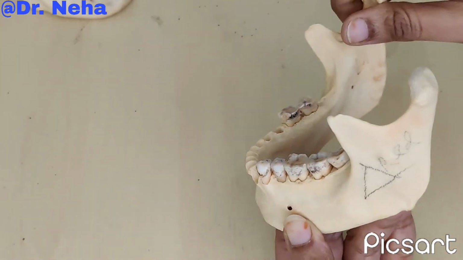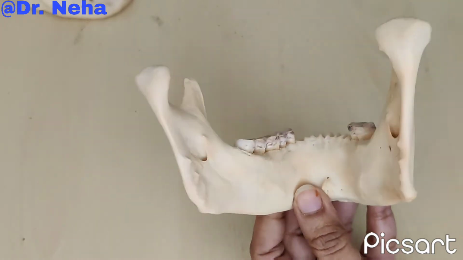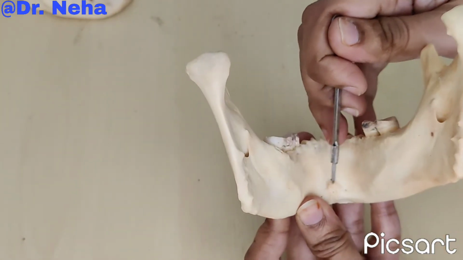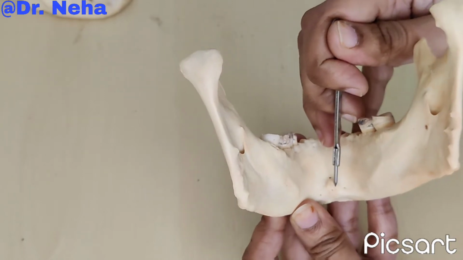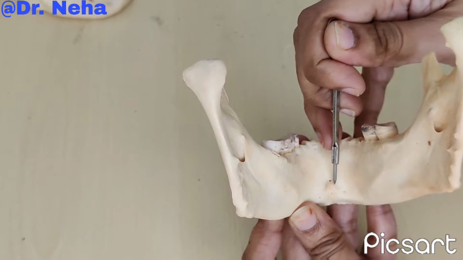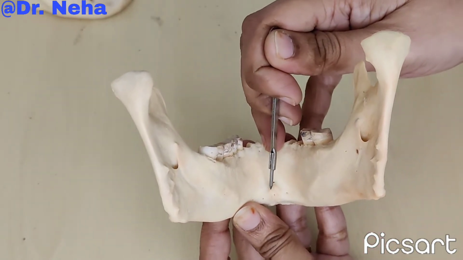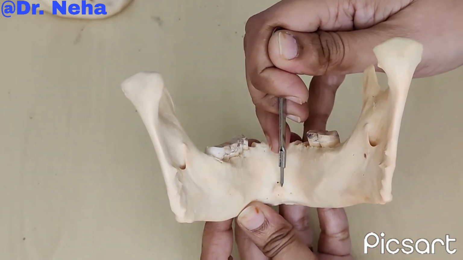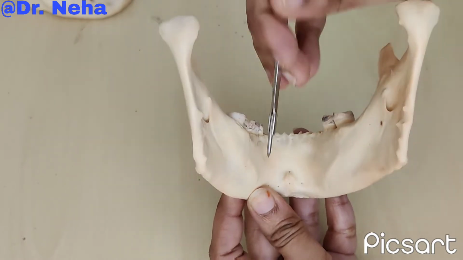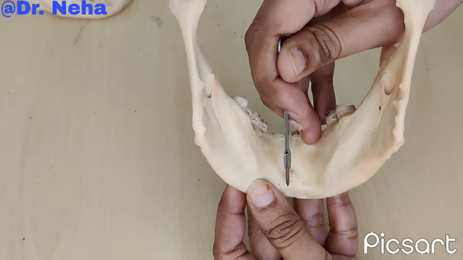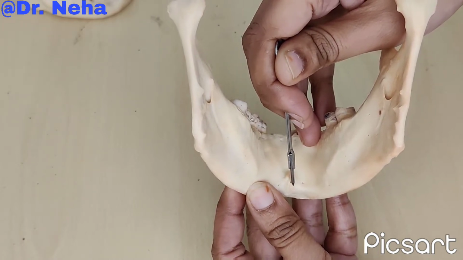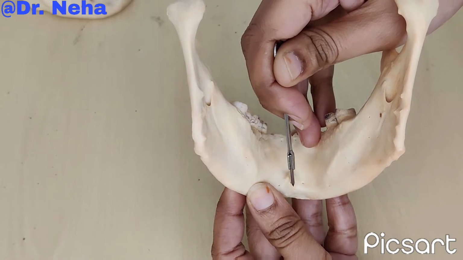Then we come to the inner surface of the body. Inside we can see there are four tubercles. These are genial tubercles. The two tubercles that are superiorly located are named the superior genial tubercles. They are giving origin to genioglossus muscle. Then there are two inferior genial tubercles. These inferior genial tubercles are giving origin to geniohyoid muscle.